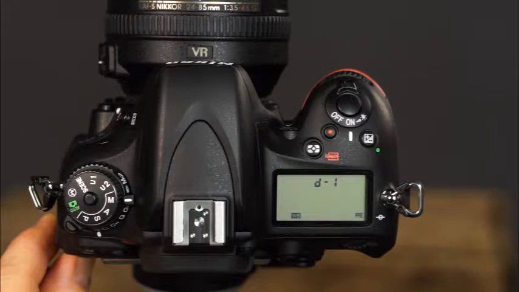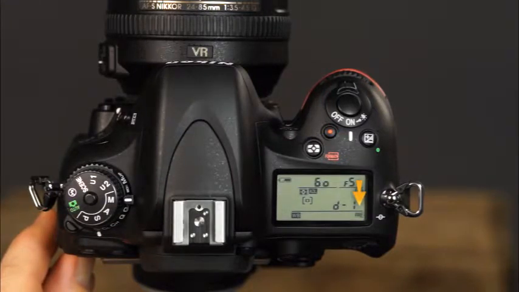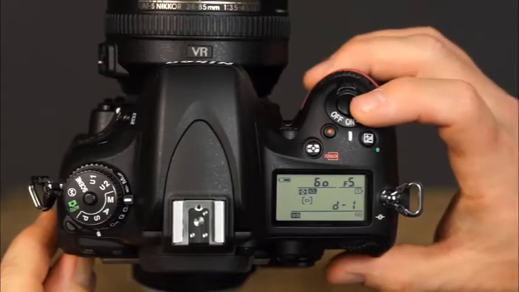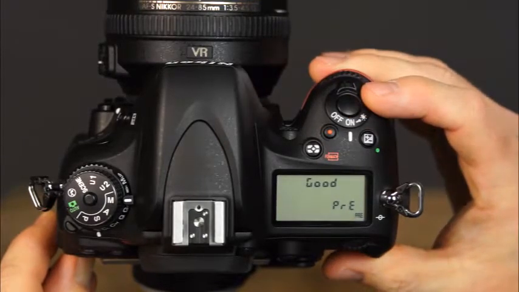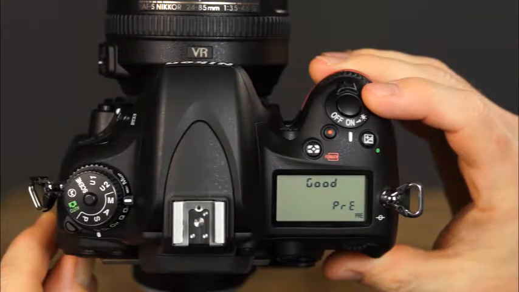Select the preset number that you'd like to save the white balance reading to. Then make sure that the camera is not in movie mode and press and hold the white balance button until PRE starts blinking on the control panel. Now, fill the viewfinder with the white or gray object and take a picture. If the white balance measurement was successful, GD will flash in the viewfinder and good will show on the control panel. Otherwise, a flashing no GD will appear and you'll need to take the picture again.